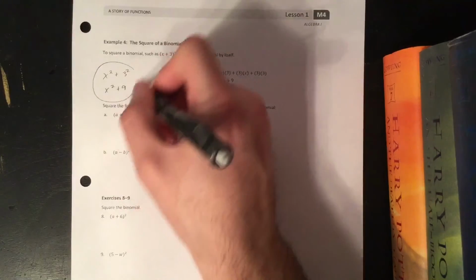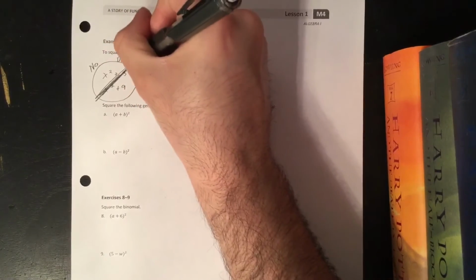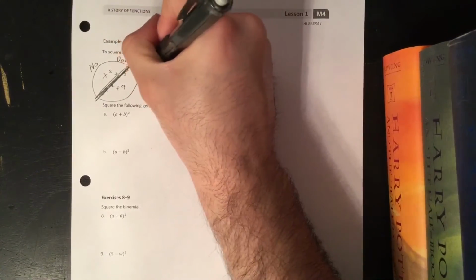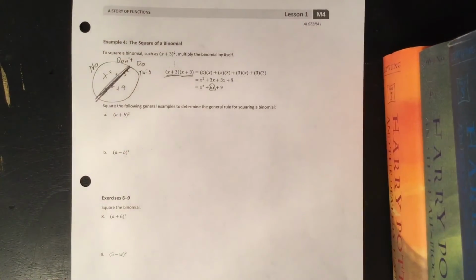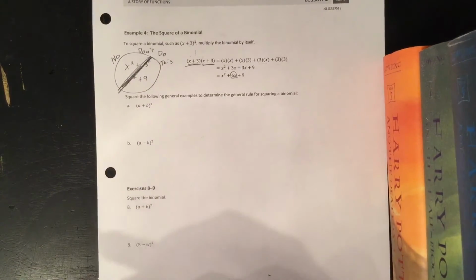So this, no, you should not do it. Don't do this. This is not something you want to do. Make sure that when you square it, you remember what squaring means. Squaring means that it's multiplying by itself. So this one, square the following general examples to determine a general rule.